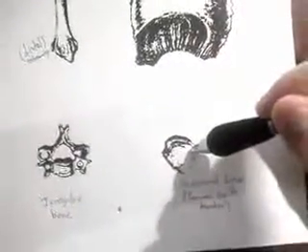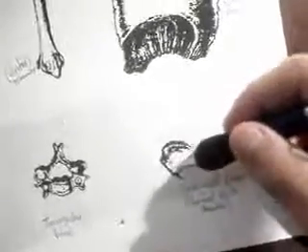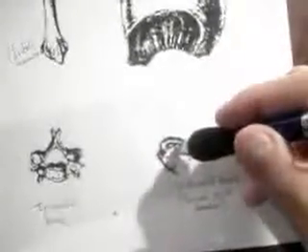And you have sesamoid bones. Sesamoid bones are like the patella and the two sesamoid bones under the head of the first metatarsal. These sesamoid bones grow inside tendons. Okay, we will get to that later too.